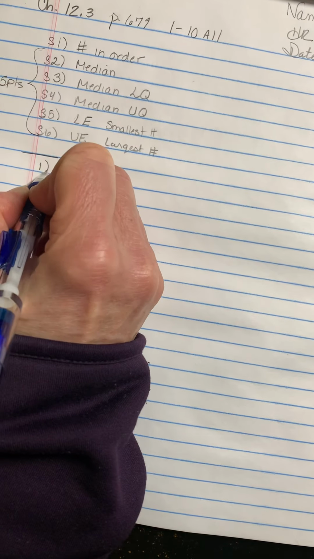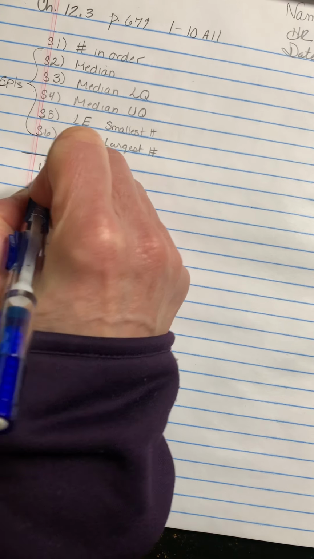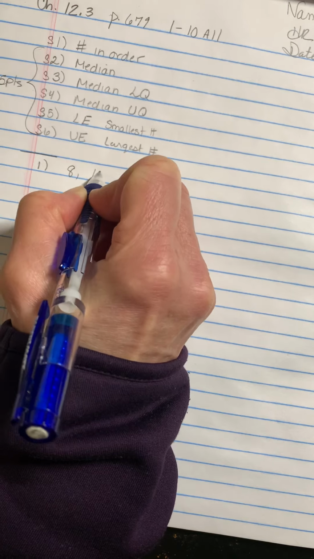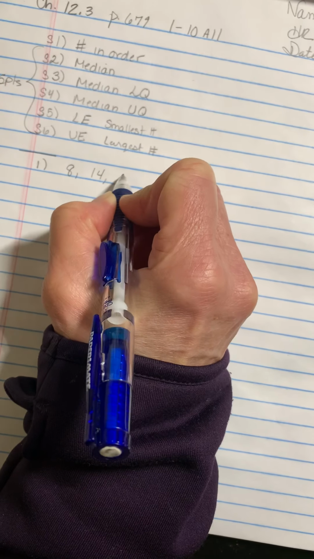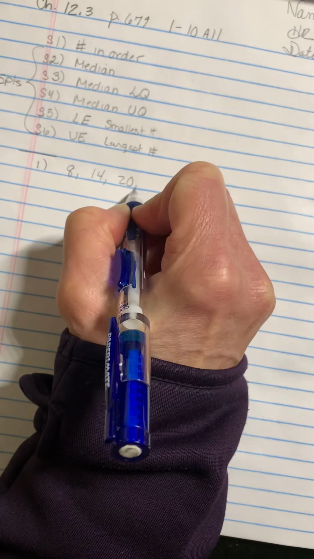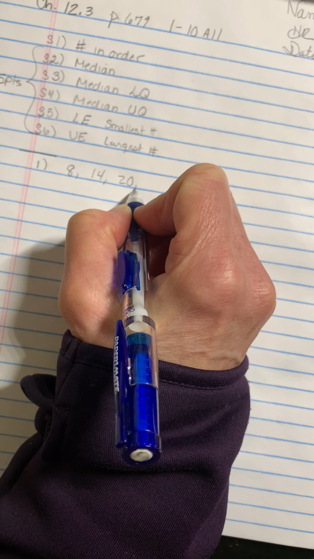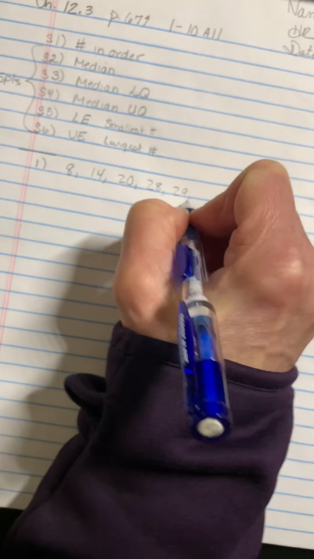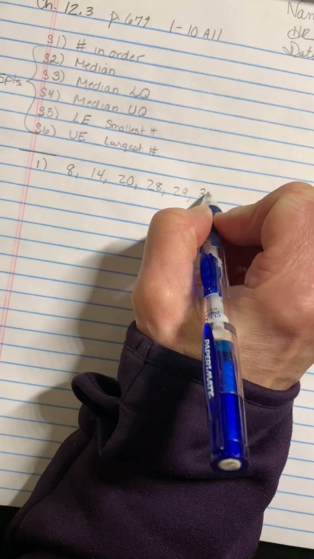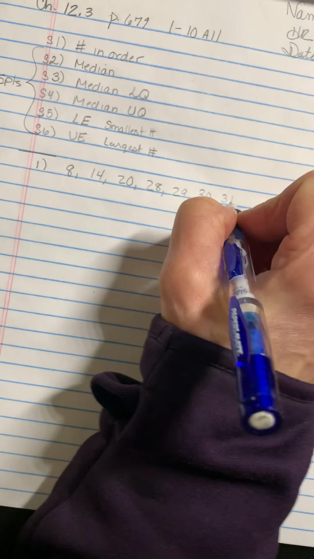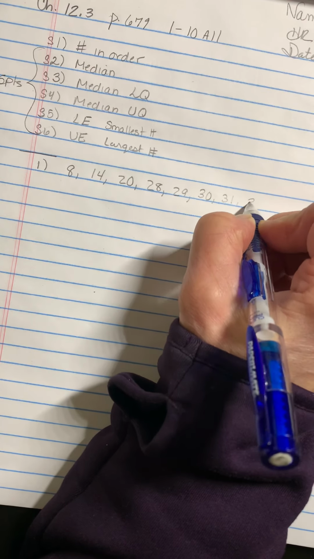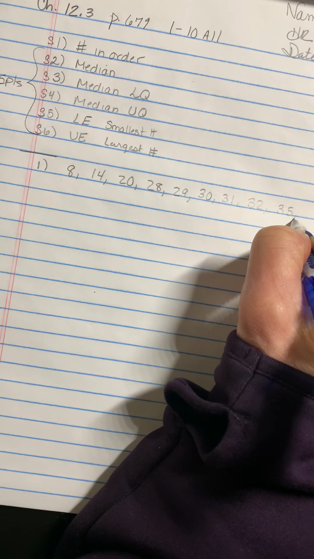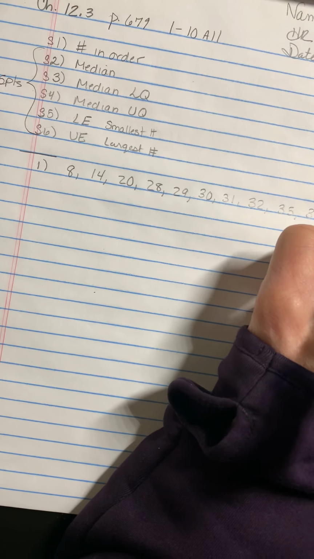So the first thing you're gonna do is put these numbers in order, starting with 8, looks like 14, then 20, then 28, 29, 30, 31, 32, 35, 36, and 42.